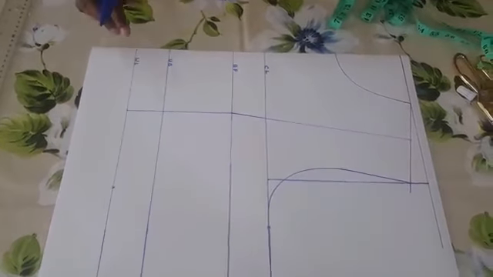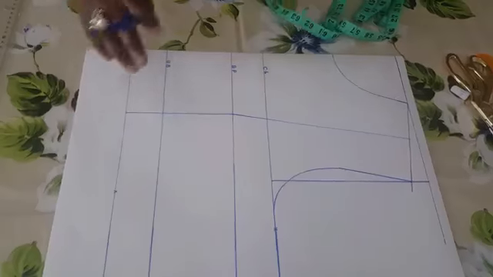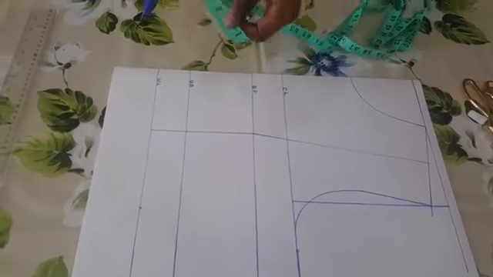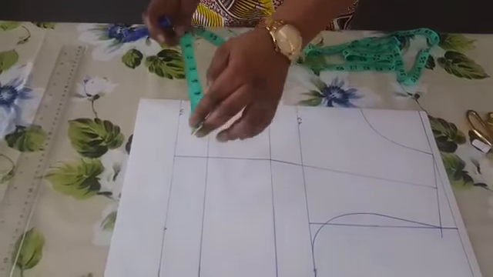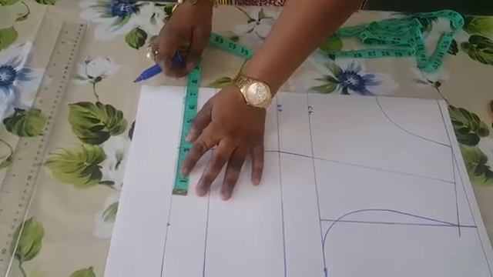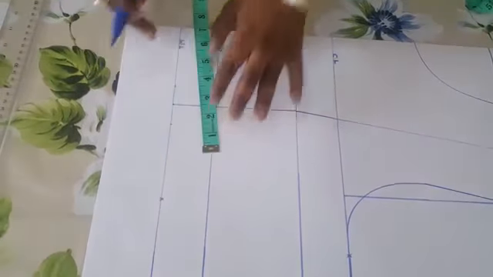So as I've explained before, you could use half an inch on both sides, you could use 1 inch on both sides, or even more, but I would advise you not to go more than 1 inch on both sides. So now I'll be using 1 inch on both sides here. 1 inch here, 1 inch here.